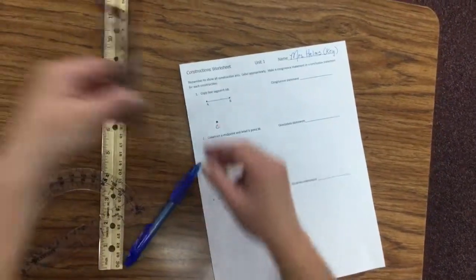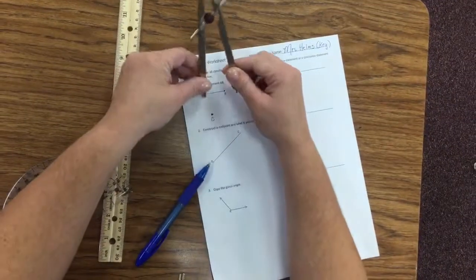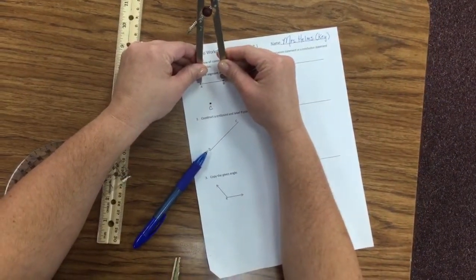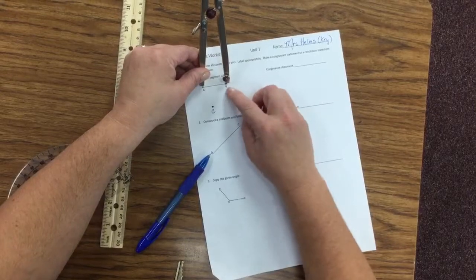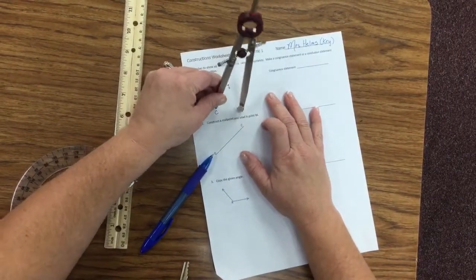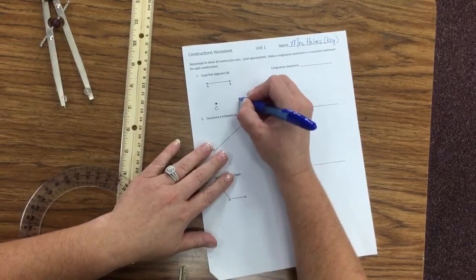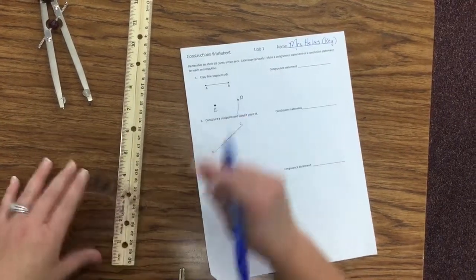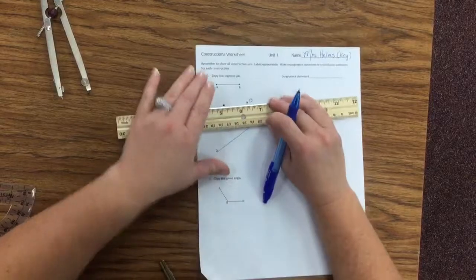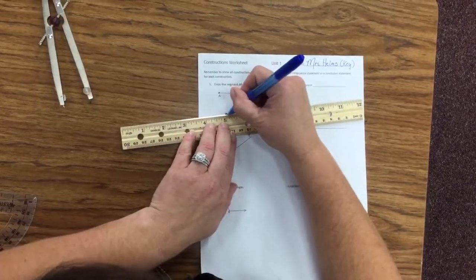And then what I do is I put my compass point on one end, so A, and then I make my compass width go to B. I go down here, and I make an arc. And any point on this arc, I'm going to make a point, and I'm going to call it D. Then I'm going to take my straight edge, and I'm going to connect C to D.